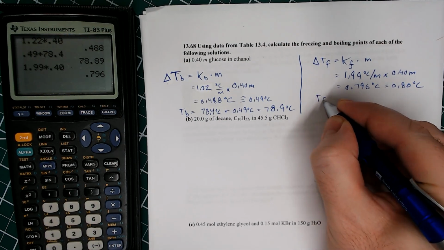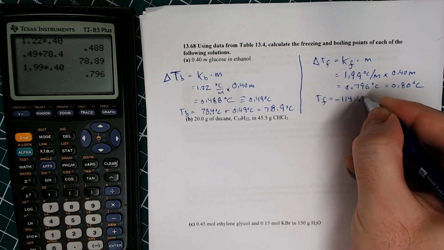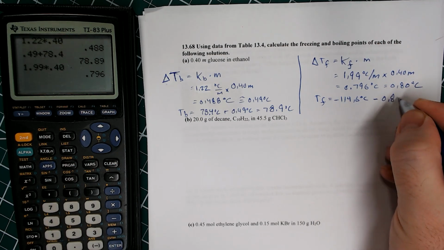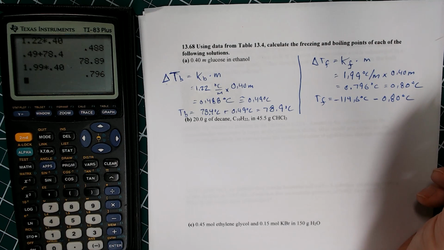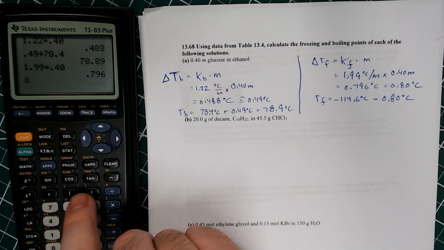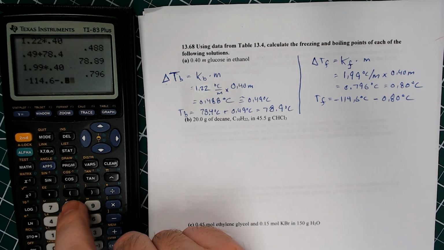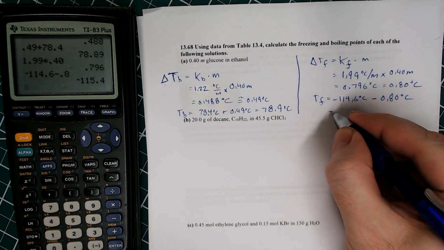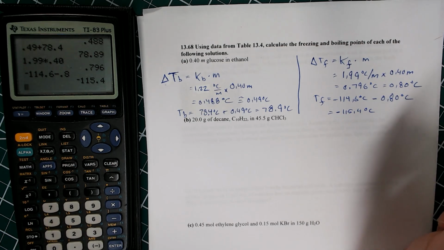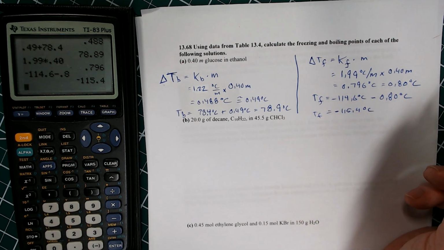So negative 114.6 degrees Celsius minus 0.80 degrees Celsius gives us negative 115.4 degrees Celsius. All right, so that is our new freezing point for that.